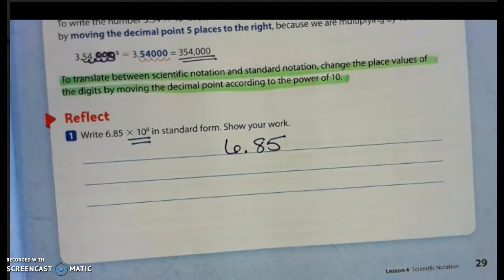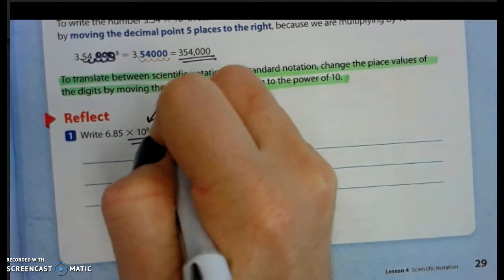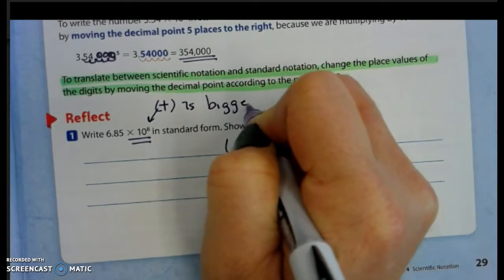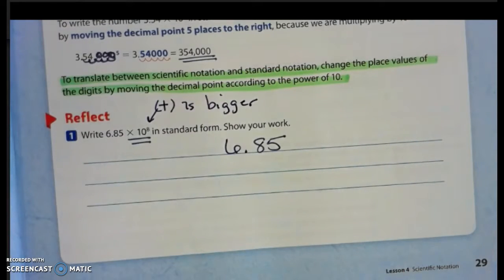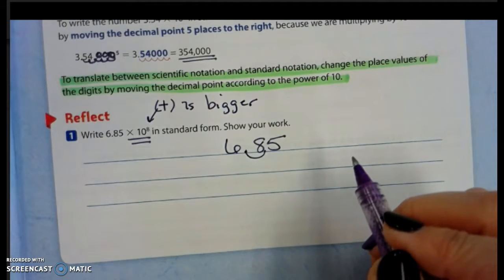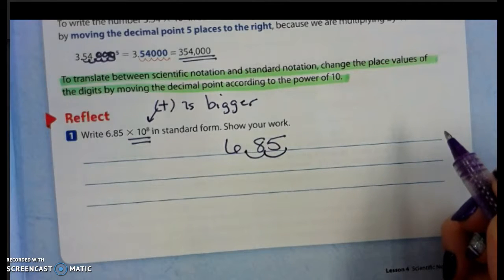The base 10 exponent is positive, okay? It's a positive 8, which means that this number was originally very large. So we're going to take 6.85 and make it 8 place values bigger. Positive is bigger. We're going to make it bigger than it is now. So 1 place value changes it from 6 to 68. 2 place values, now it's at 685.